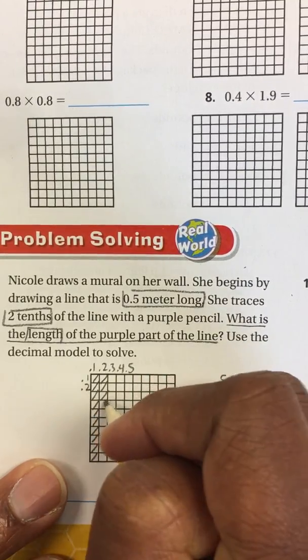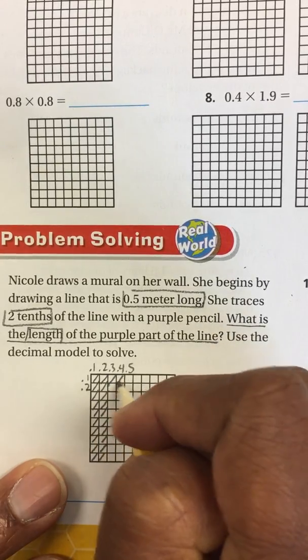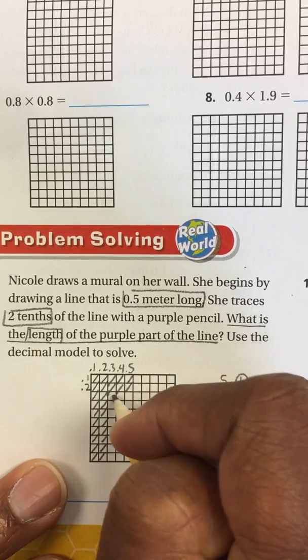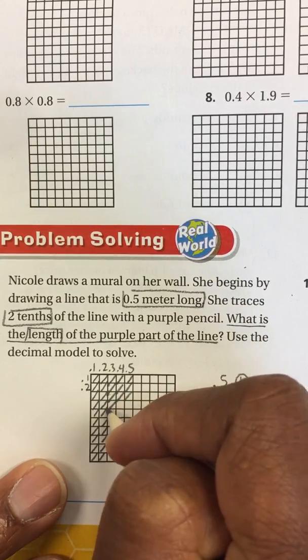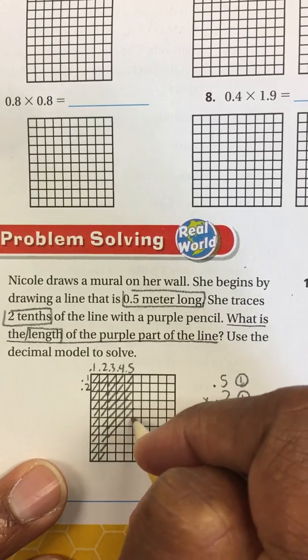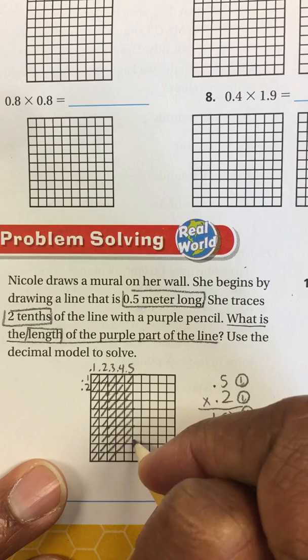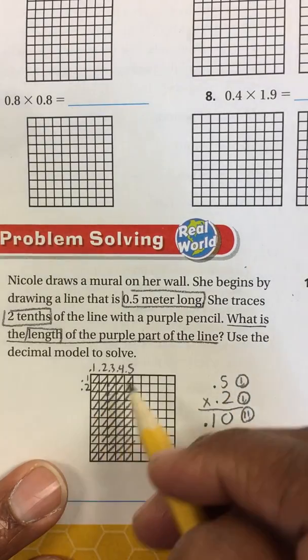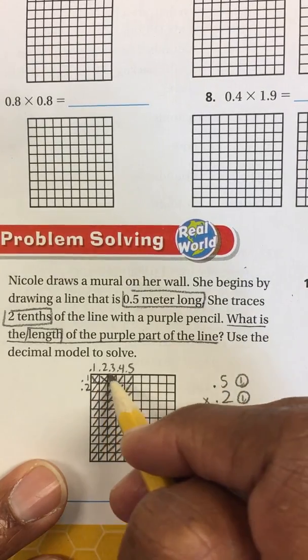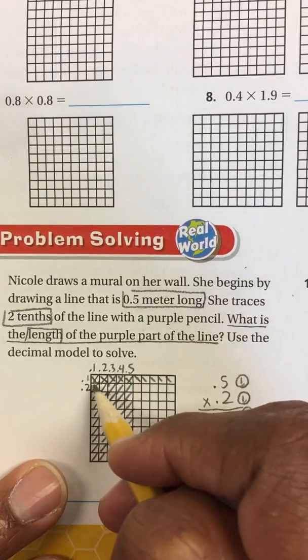For my 5/10, I want to make sure that I go all the way down. And then for my 2/10, I want to make sure that I go all the way across.